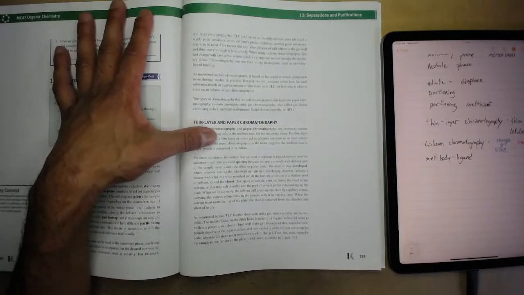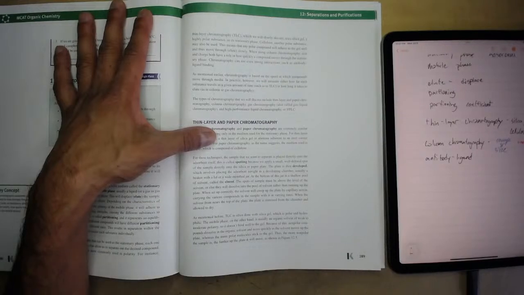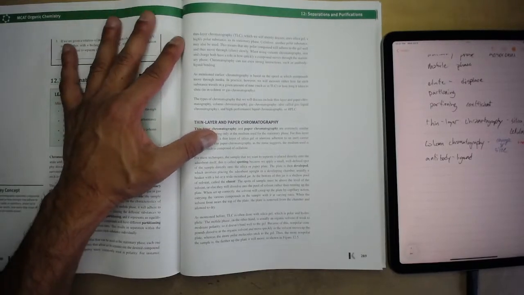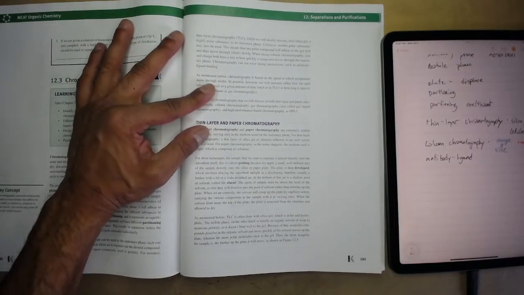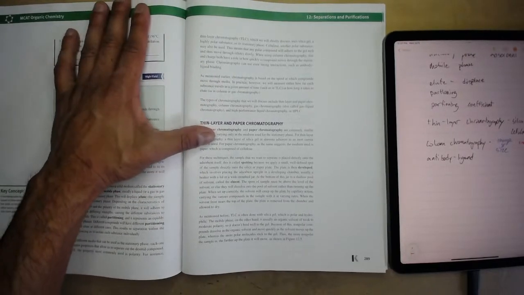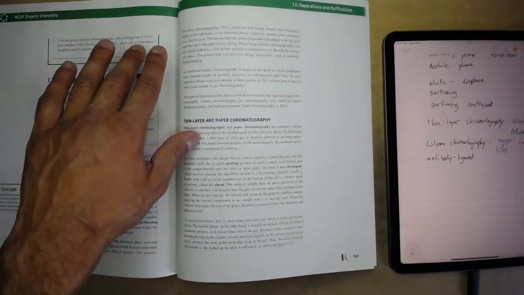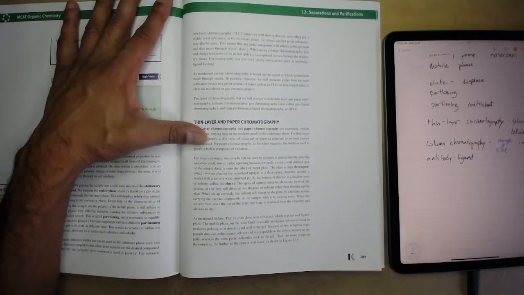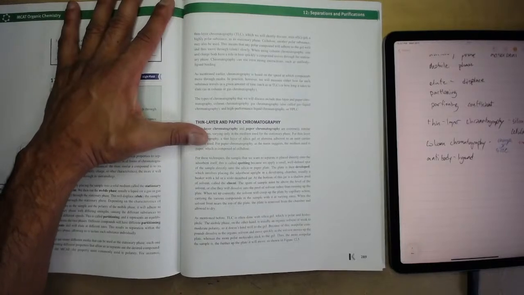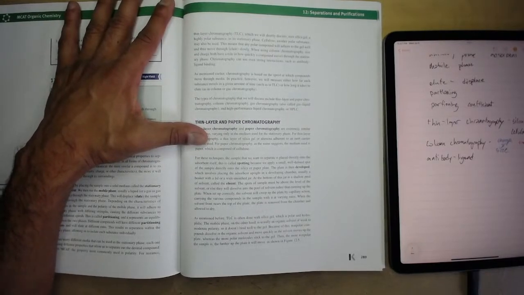For these techniques, the sample that we want to separate is placed directly on the adsorbent itself. This is called spotting because we apply a small, well-defined spot of the sample directly onto the silica or paper plate. The plate is then developed, which involves placing the adsorbent upright in a developing chamber, usually a beaker with a lid or a wide-mouthed jar.